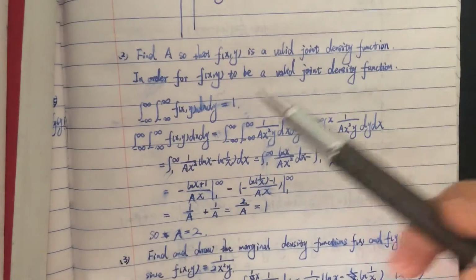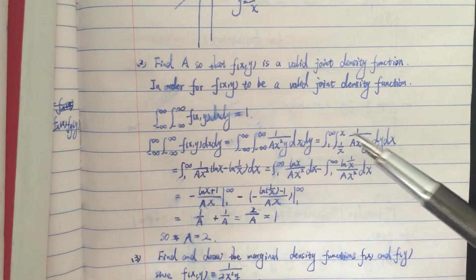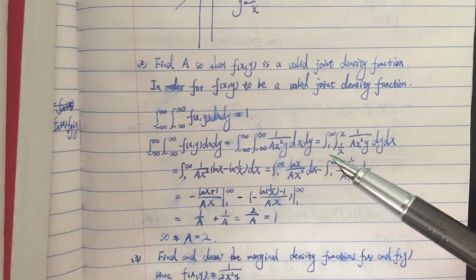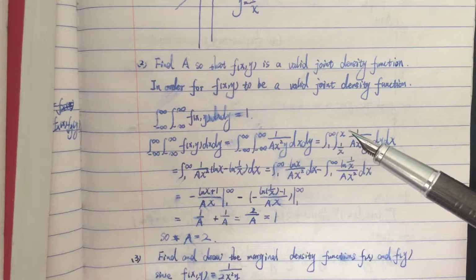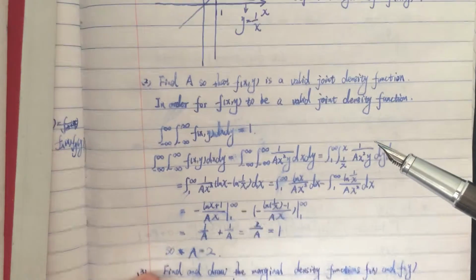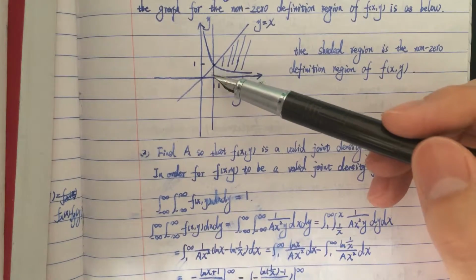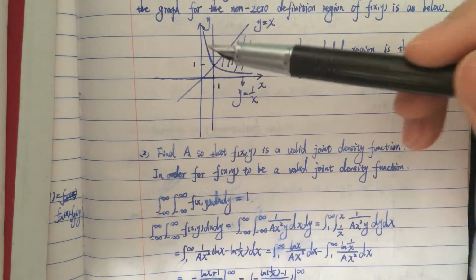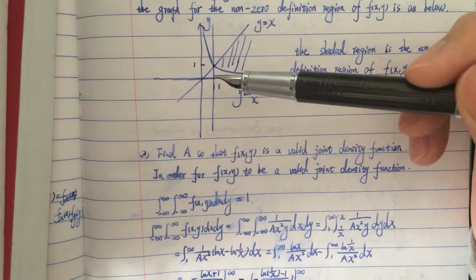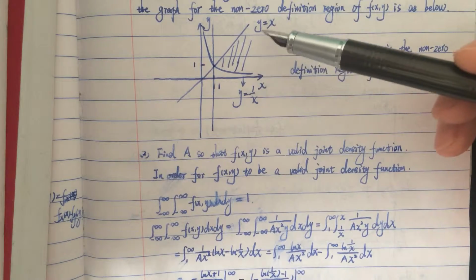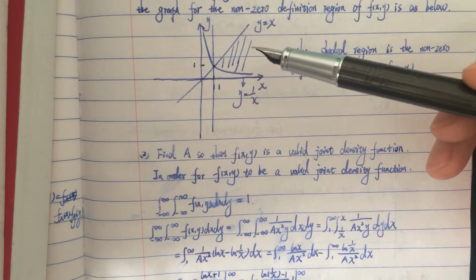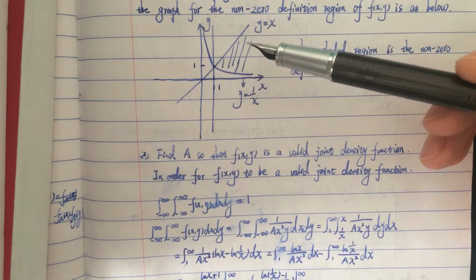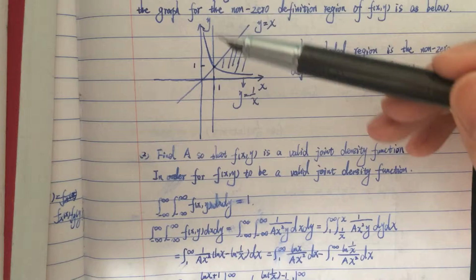So for dy the limit is 1 over x to x, and for dx, it's from 1 to infinity, since what we want is just to integrate the function in this region.